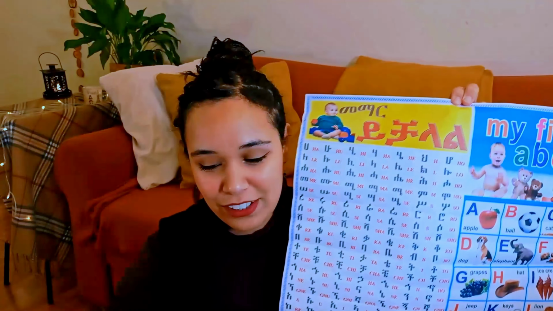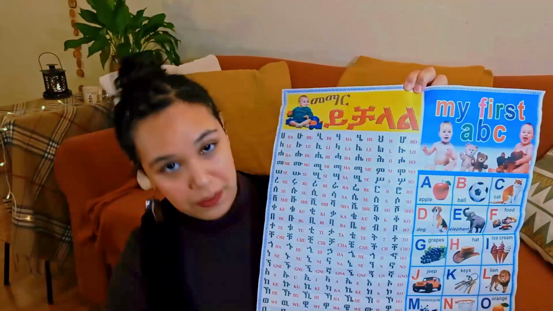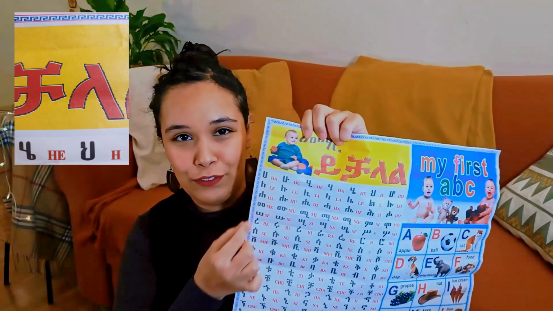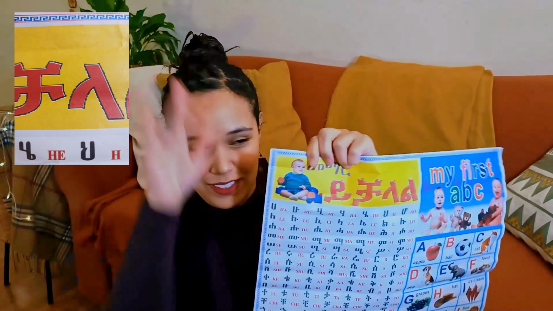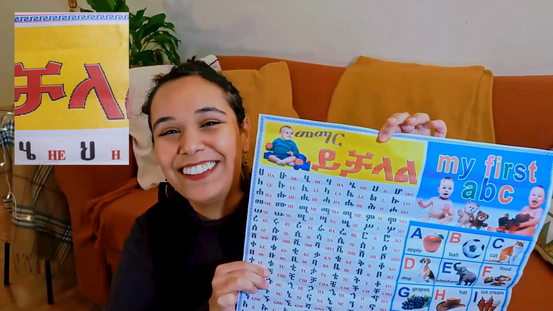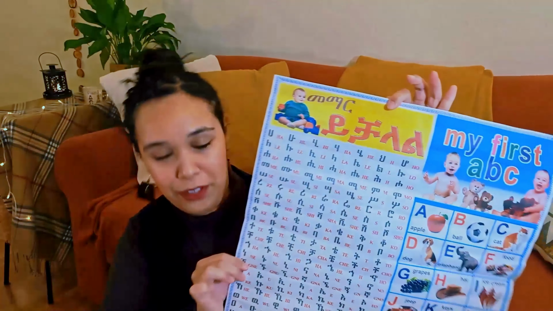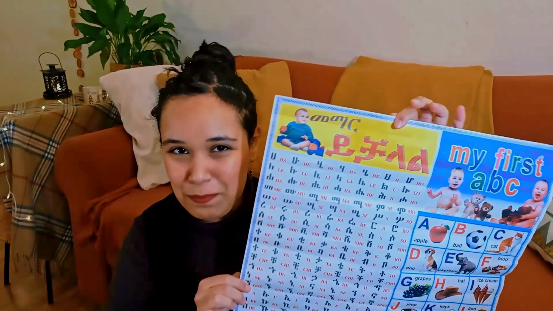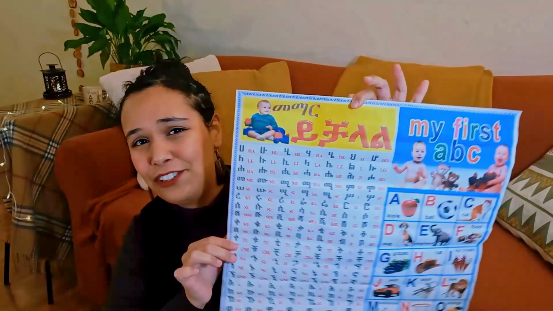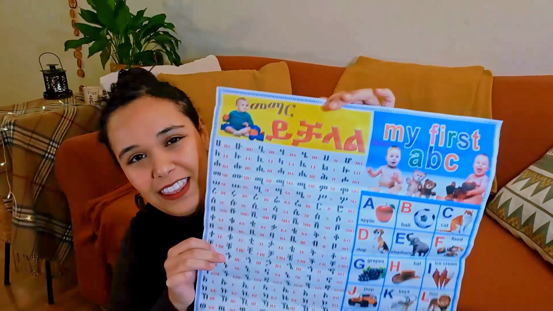I don't know how much detail you can see, but trust me. I will take close-up pictures of the details and put them on the screen somewhere. But this is not well made, for sure. But what bothered me was not the quality of the poster itself, rather the representation, specifically the representation in the pictures.